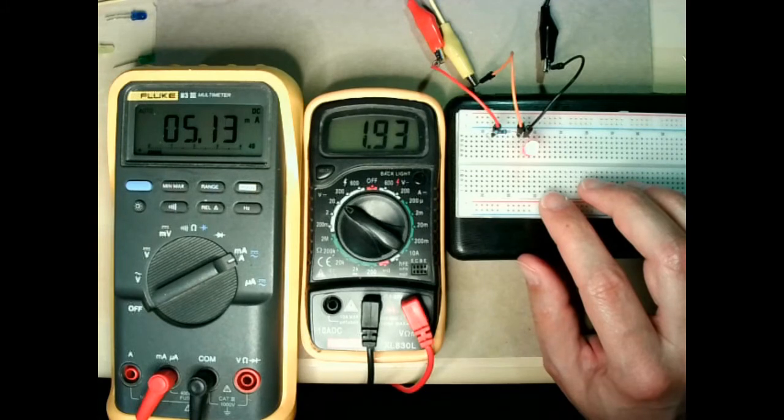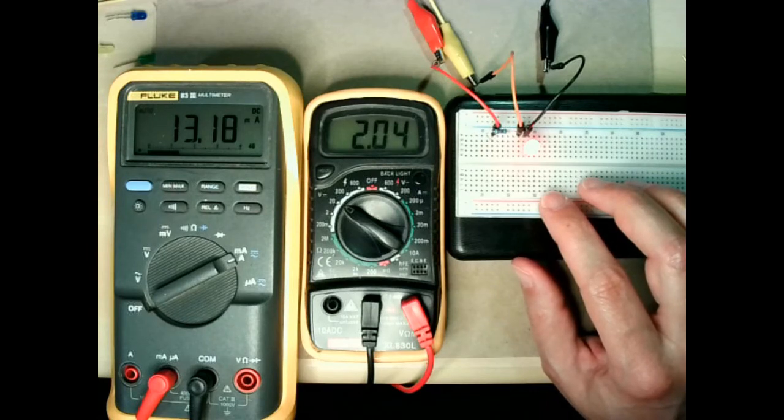We still have 1.93. So at 5 milliamps we have 1.93 volts, and at 13 milliamps we have 2.04. So it varied less than 0.1 volts when the current varied from 5 to 13 milliamps. So this works to an advantage for us to calculate resistors, because we know that pretty much any current that will be flowing through this LED is going to have a voltage of about 2 volts.